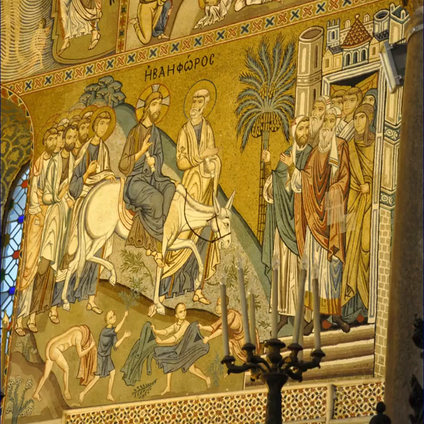In this image, we see Jesus' entrance into Jerusalem. It's from the 12th century. It's a mosaic in the Palatine Chapel in Palermo, Sicily. The entrance into Jerusalem, one of the large compositions in the Palatine Chapel, is an excellent example of Byzantine art from a later period.